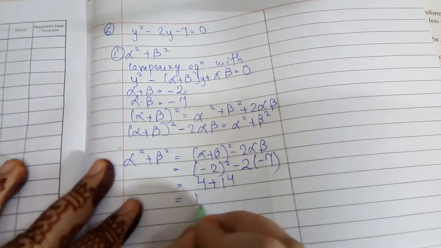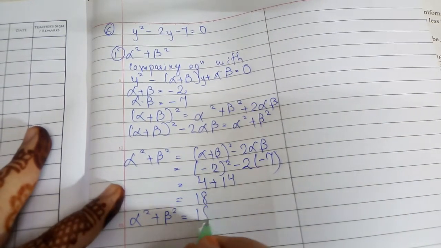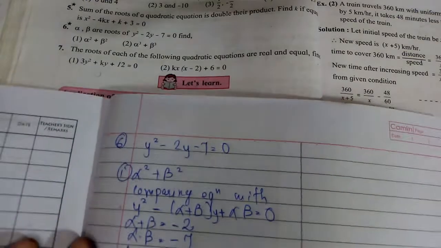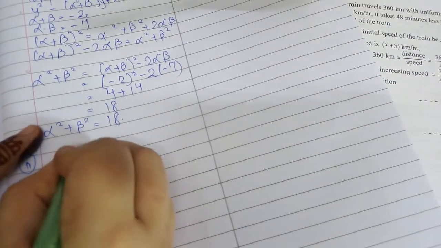So this is 18. Alright, so we get the value of alpha square plus beta square. This is so simple, 18. Now next, we have to find out the value of alpha cube plus beta cube. So the second question is alpha cube plus beta cube.